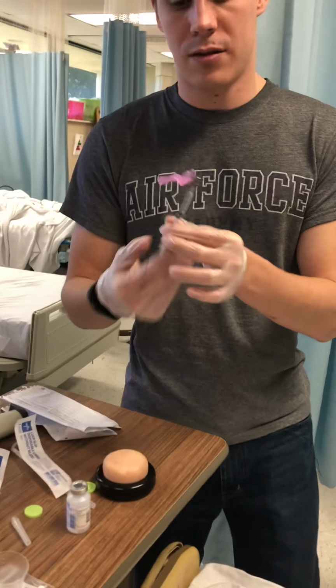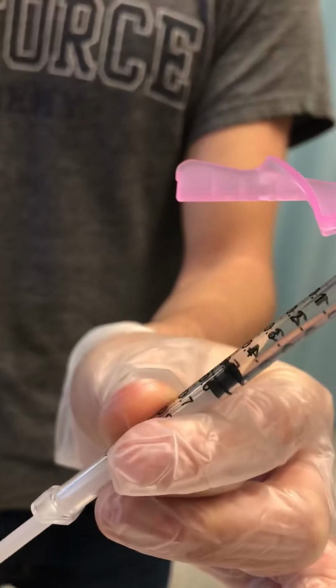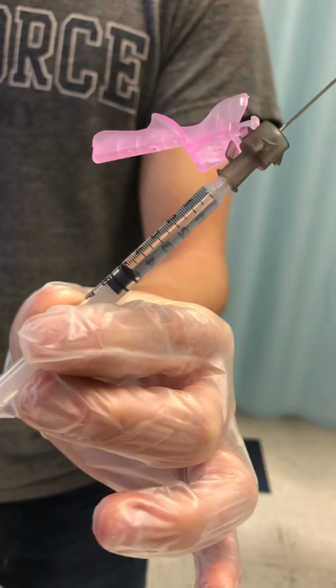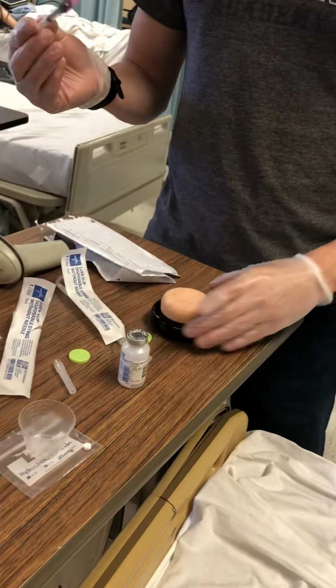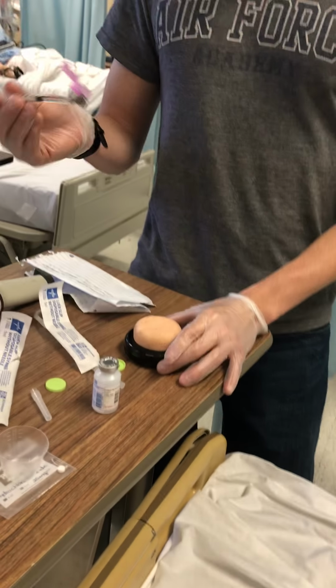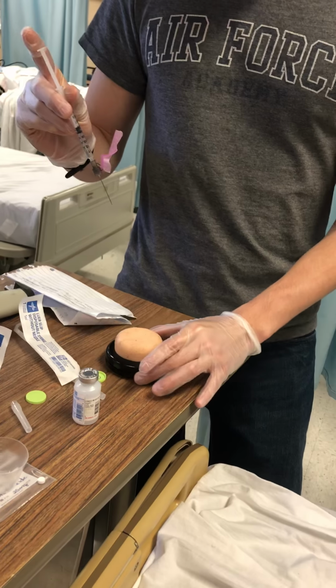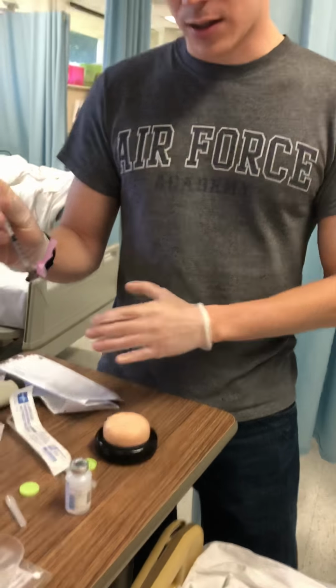So the air bubbles are out, and I've withdrawn 0.5 milliliters, which is equivalent to 5 milligrams of the morphine solution. We're going to give this IM, so we would go in at a 90-degree angle, and we would use the Z-track method since it's IM.